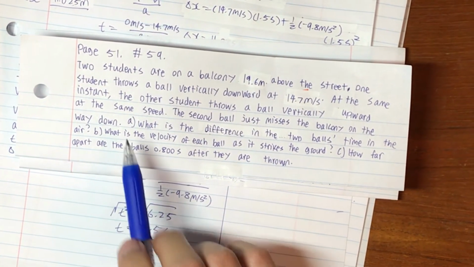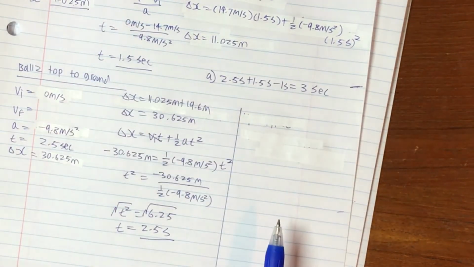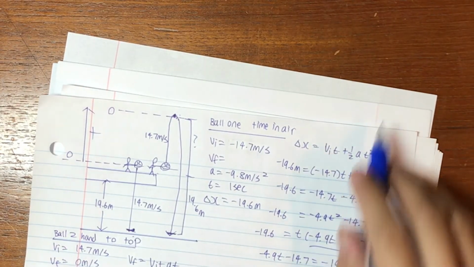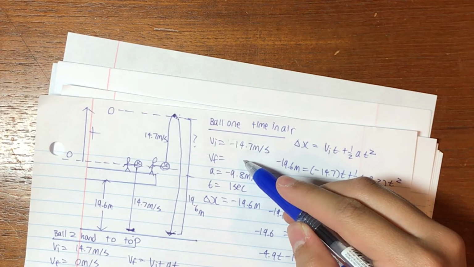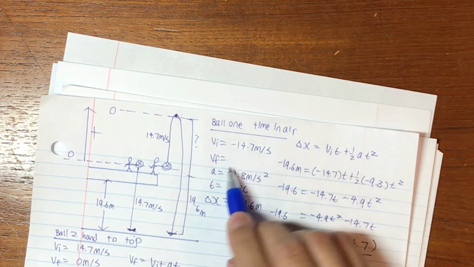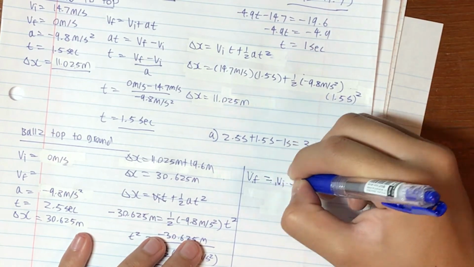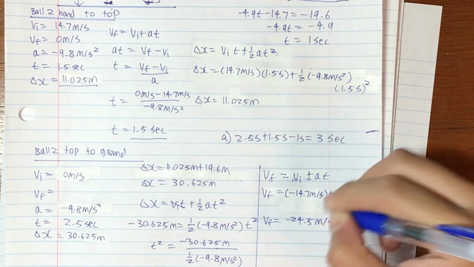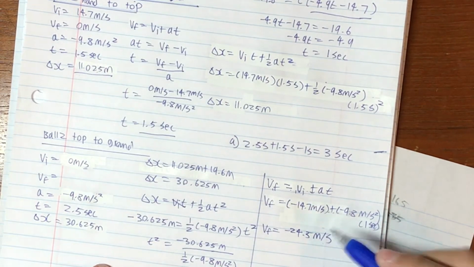For part B, I need to find the velocity of each ball as it strikes the ground. And in order to do that, I can go back to my set of kinematics for my first ball. And since I didn't solve for final velocity, I can just solve for final velocity, and that will be the answer to B for ball 1. Because when I find the final velocity of this, it'll be the final velocity of the ball as it strikes the ground. So I'm going to do that right now. The velocity of the first ball as it strikes the ground here is negative 24.5 meters per second.